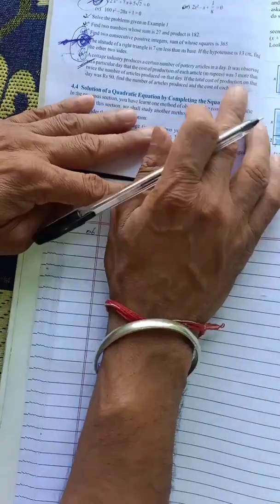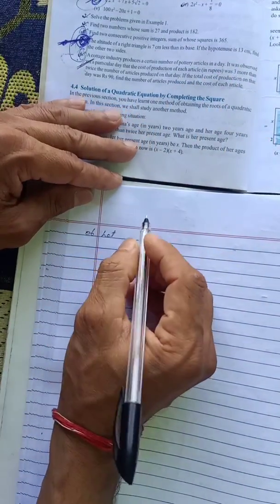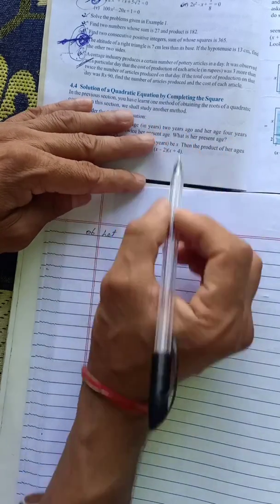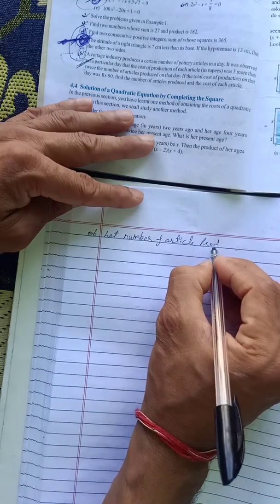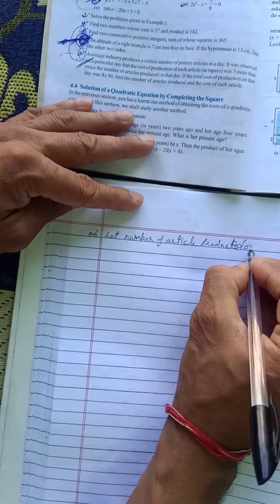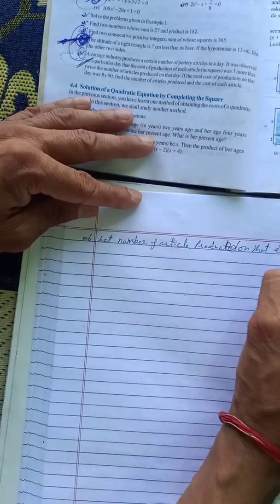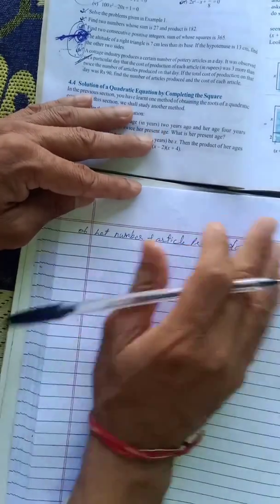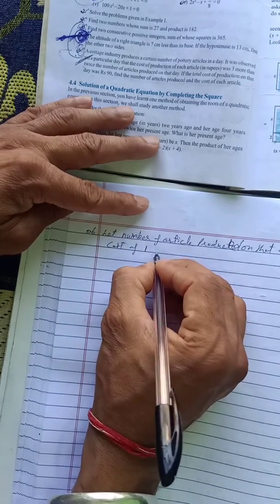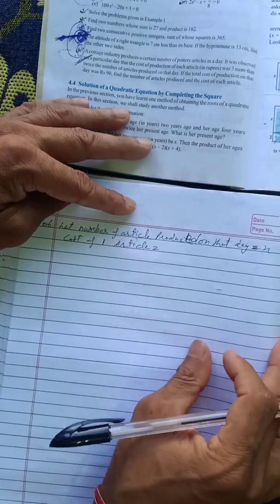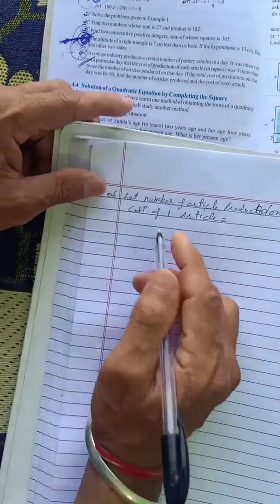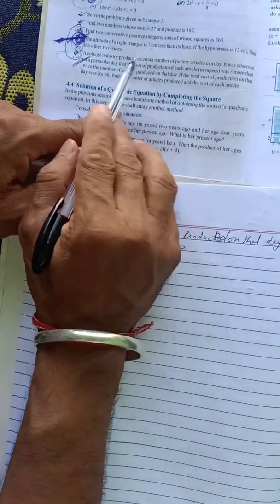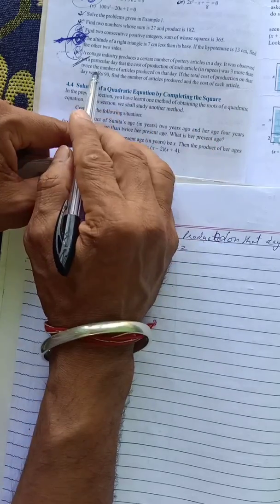So what we do to solve this: let the number of articles produced on that day be x articles, and the cost of one article equal to 3 more than twice the number of articles.